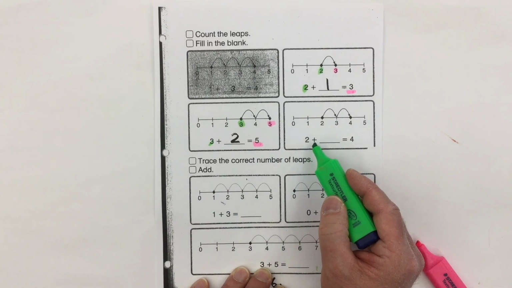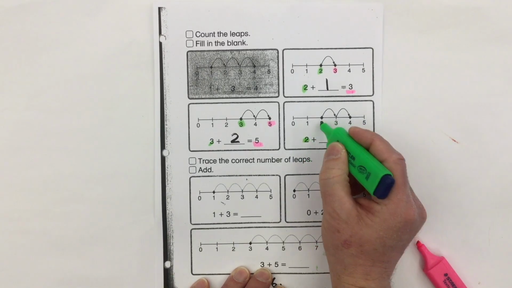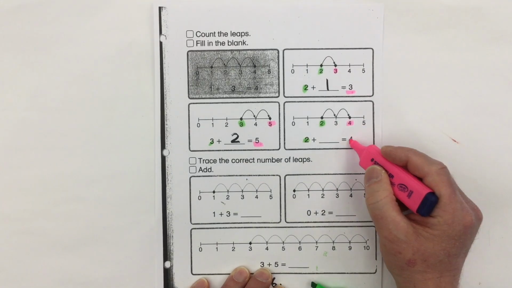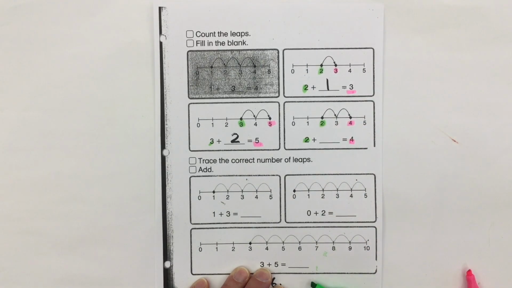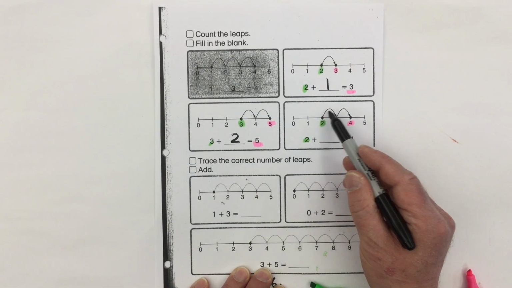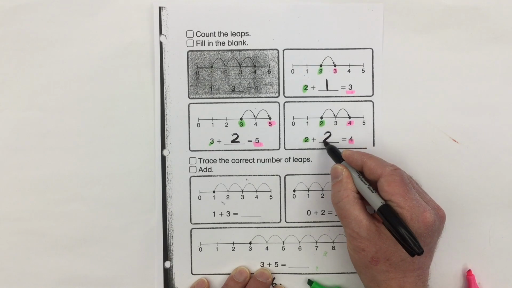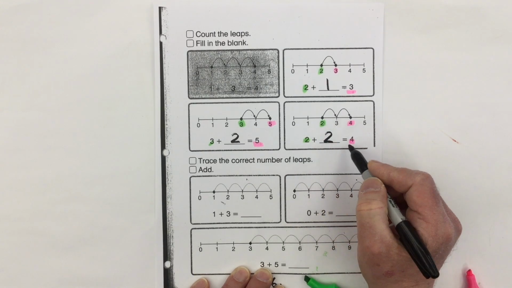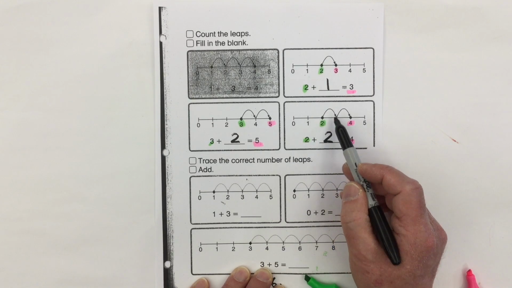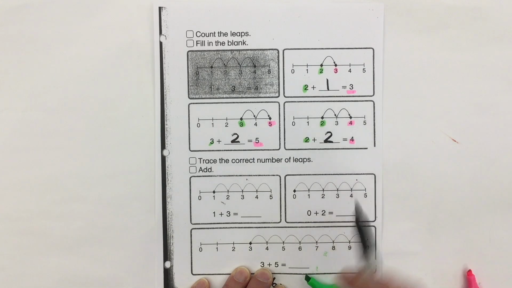Here we have 2 plus something is going to equal 4. Well, we know 2 is our starting number, and we know 4 is the number we land on, giving us the answer. So let's find out how many hops we have. 1, 2. 2 plus 2 equals 4. 2 is our starting number. 2 hops, 1, 2, allows us to land on 4, our answer.